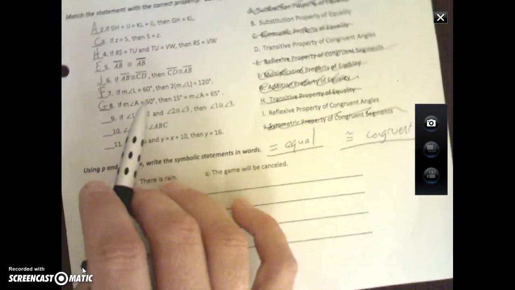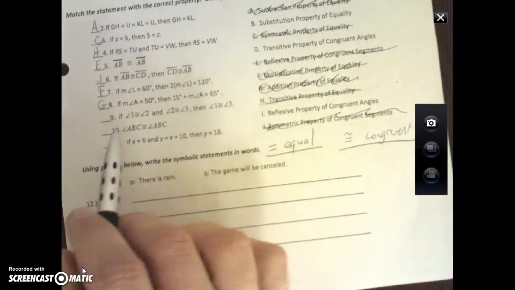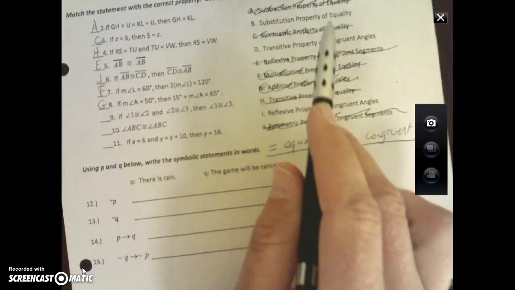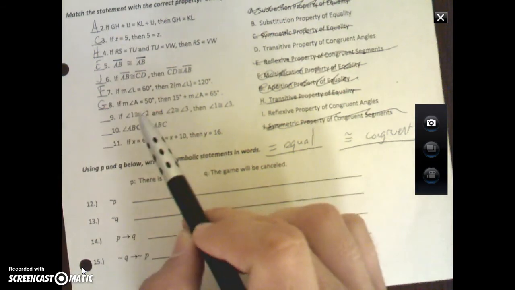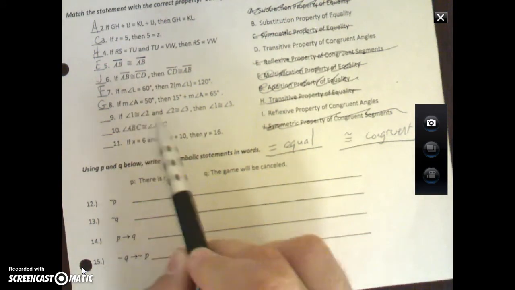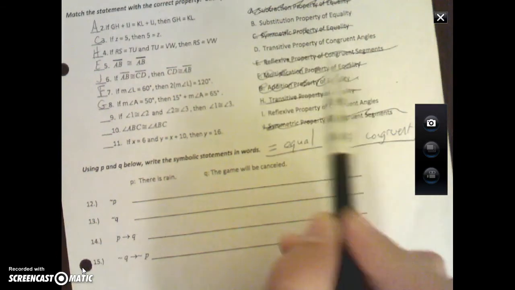So back to here, because I have 3, I know it's transitive property. But now instead of all these equalities, of equality, of equality, it's the transitive property of congruent, and then this little symbol, the little half angle, is an angle. So there's your transitive property of congruent angles.